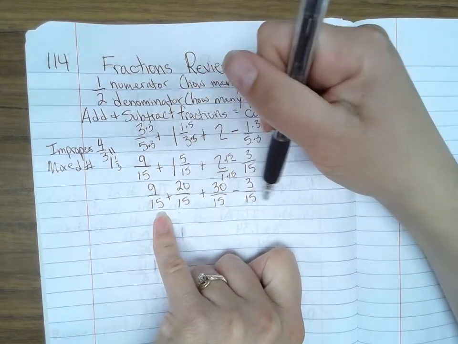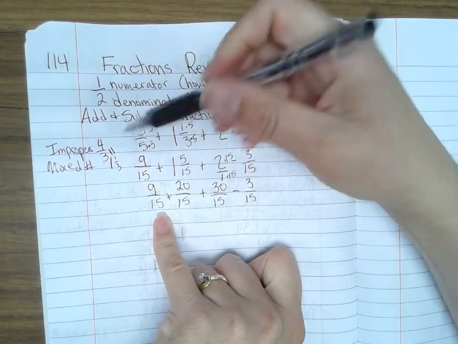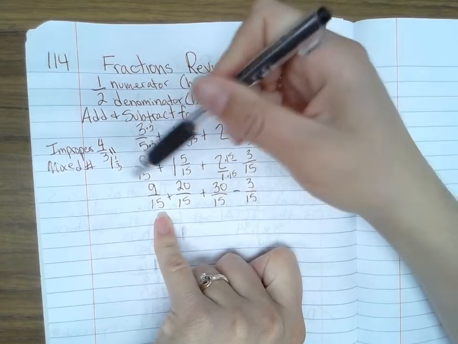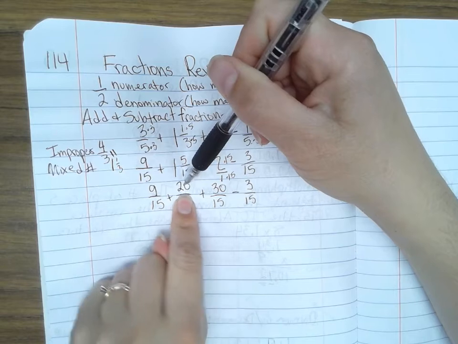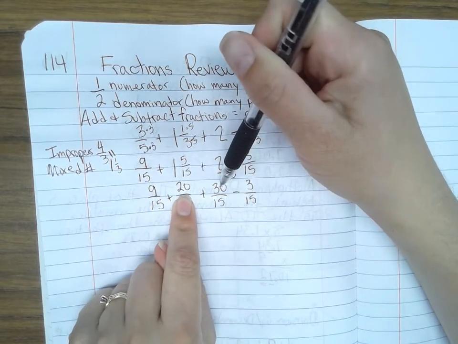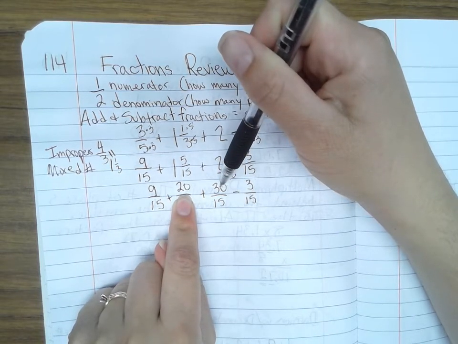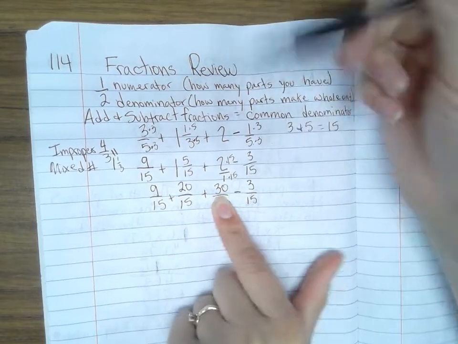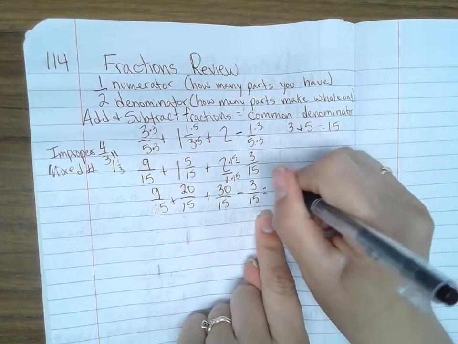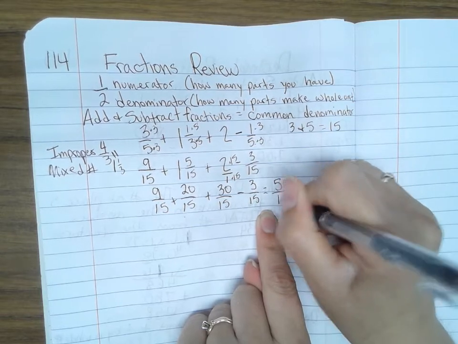So here, now that they're all the same, they're all common, now I can just add or subtract the tops. 9 minus 20, or sorry, 9 plus 20 is 29, plus 30 would be 59, and then 59 minus 3 would be 56. So that would give me 56 over 15.